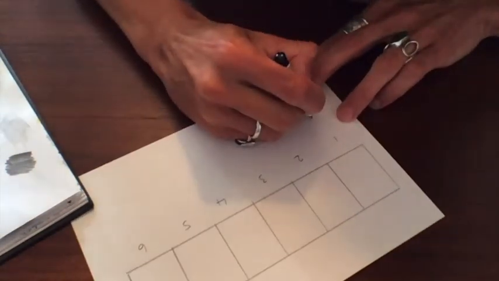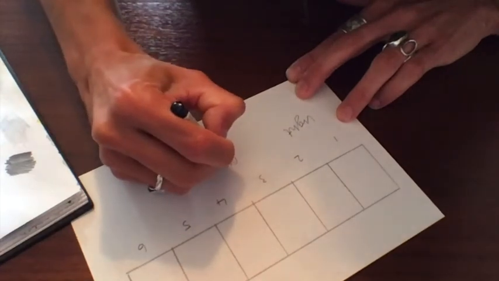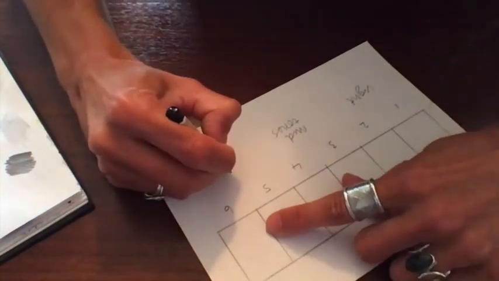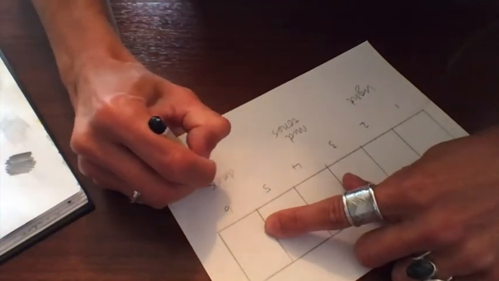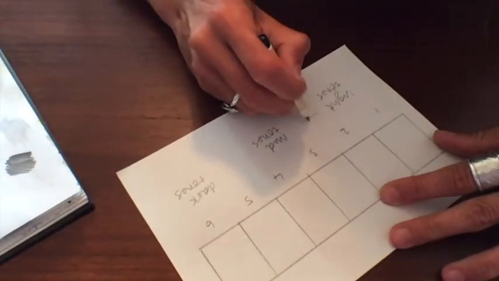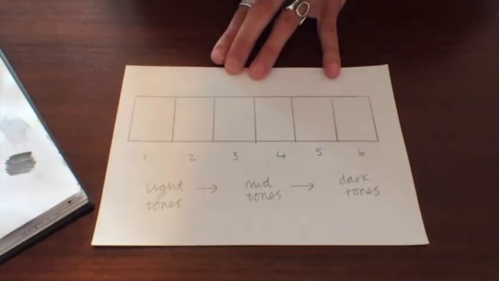So we've got our light tones, our mid tones, and our dark tones.